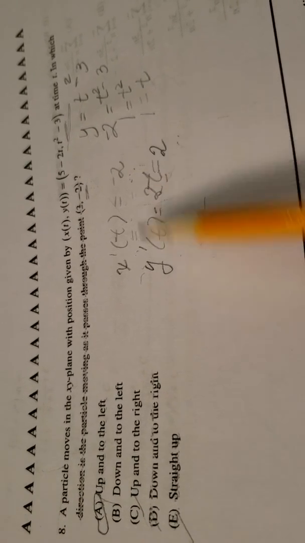I knew it wasn't C, D, and E once I realized that it has to be moving to the left. That's why I crossed those 3 out.